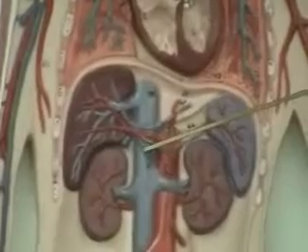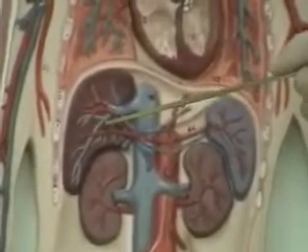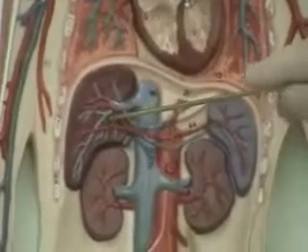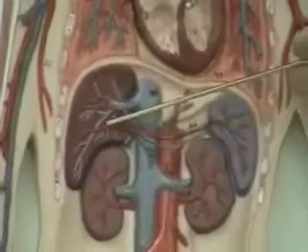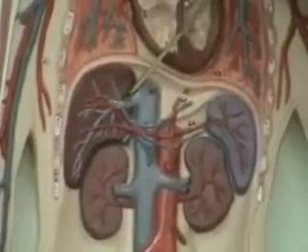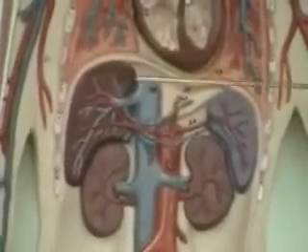That hepatic portal vein is taking that venous blood into the liver, where the liver can detoxify the substance in the blood, do some glycogen, glucose transfer, things like that. So into the liver with hepatic portal vein, out of the liver with hepatic vein. So do not confuse those two. That is better seen on the other vessel plaque.